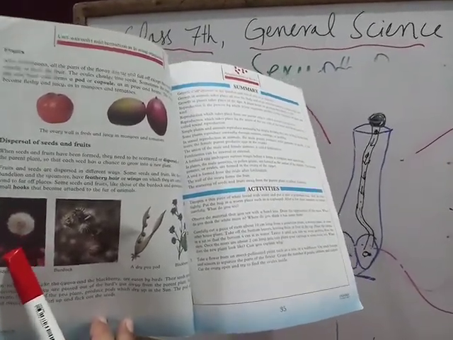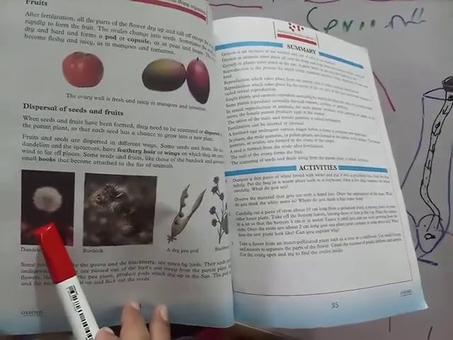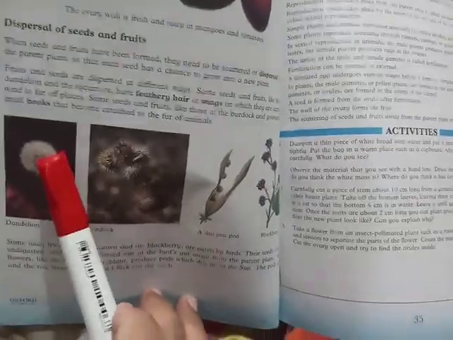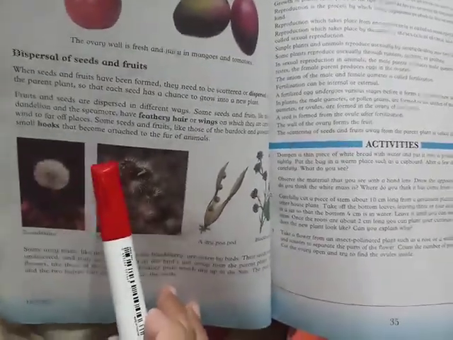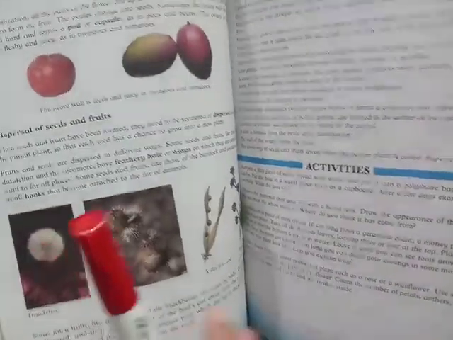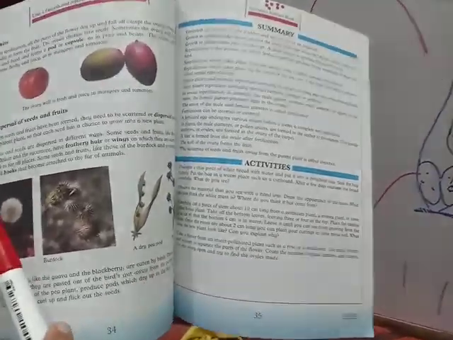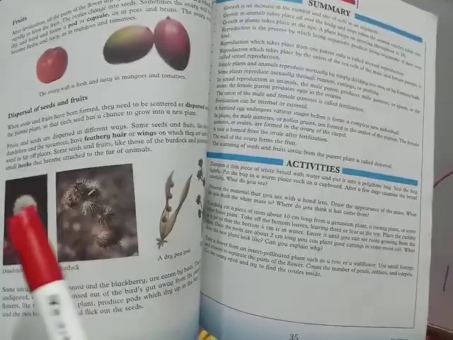Look at this. It's normally present in grass, and it has very small seeds, which may be easily blown away by water, air.